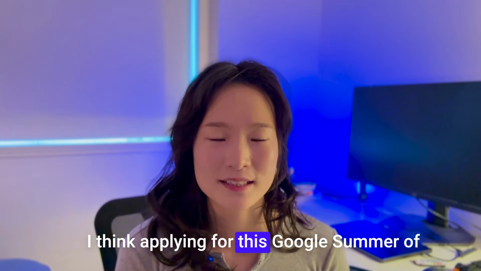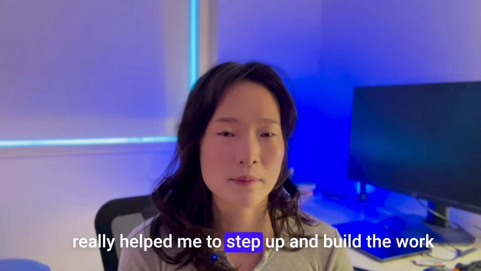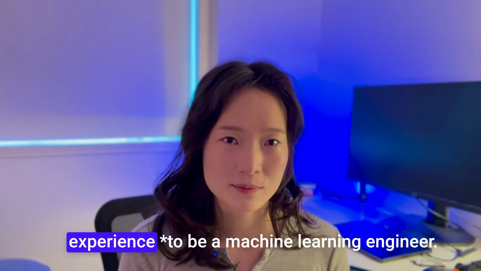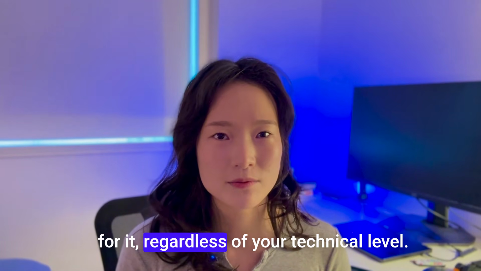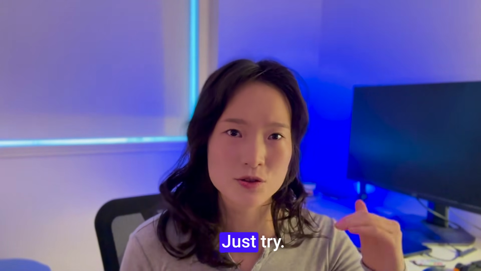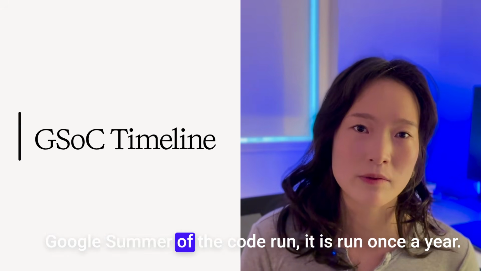I think applying for Google Summer of Code was one of the best decisions, and it really helped me step up and build work experience as a machine learning engineer. So I really hope you can apply for it regardless of your technical level. Just try it.